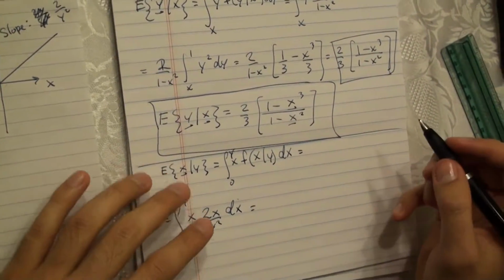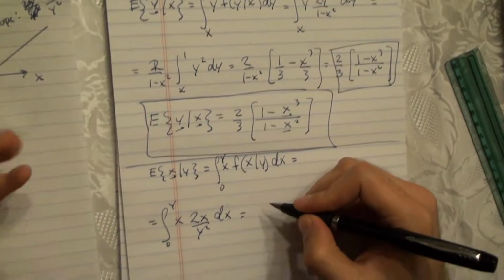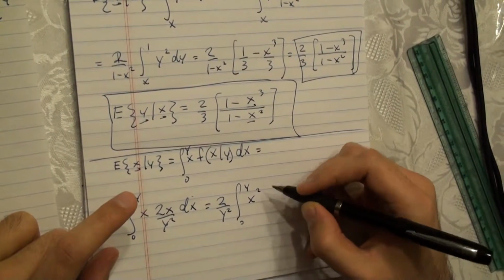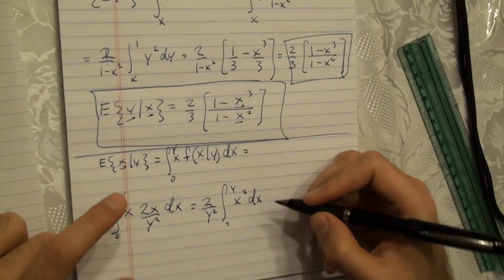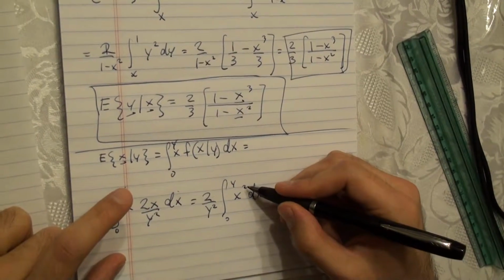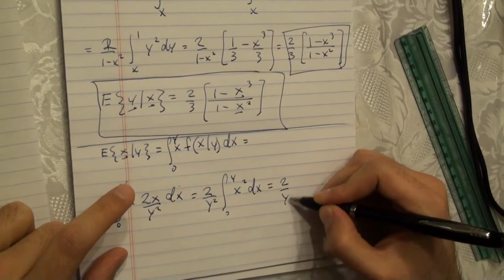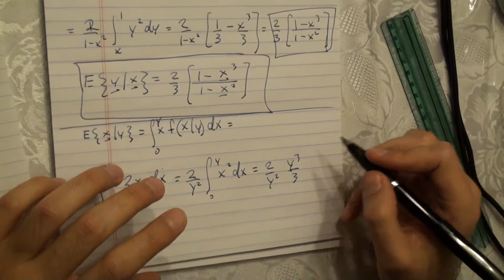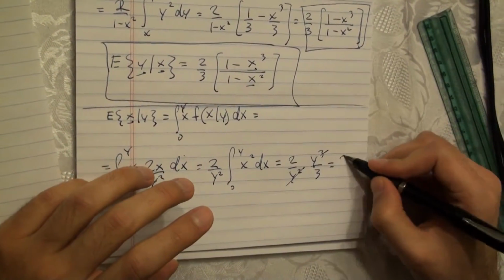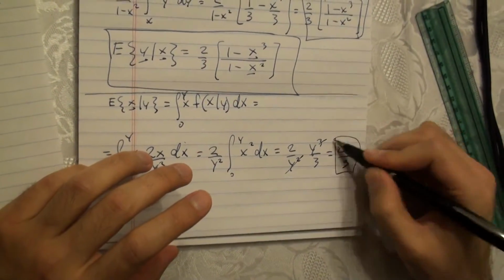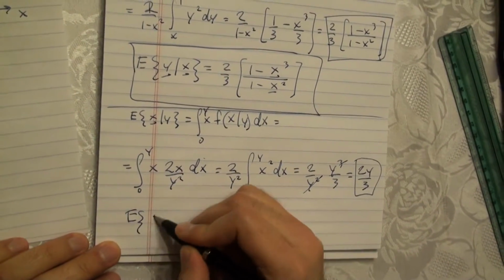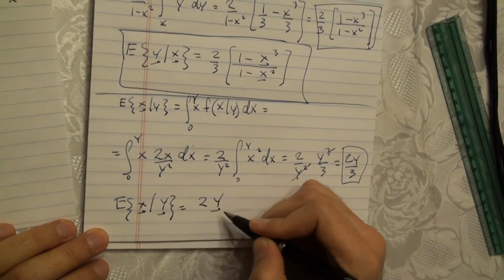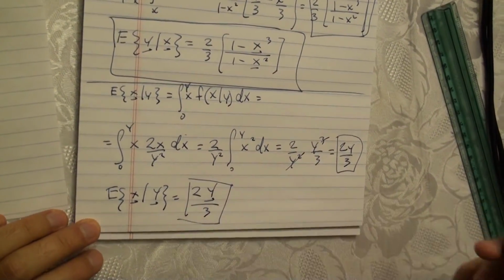The 1 over y squared we can pull out because we're not integrating with respect to y. Also the 2 we can pull out. So the integral from 0 to y of x squared dx becomes x cubed over 3. We get 2 over y squared times y cubed over 3 minus 0 cubed over 3, which is just 0. Things cancel and we get 2y over 3. And then the expected value of x given the random variable y is the same thing, but we put the random variable y here. And that completes problem 1.